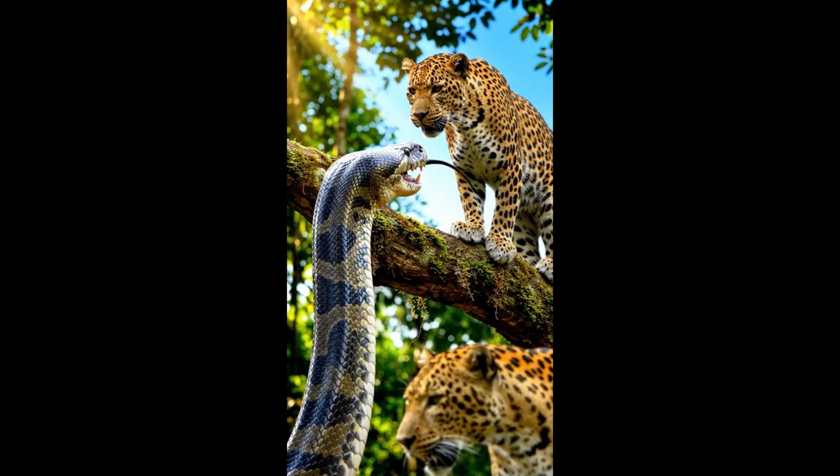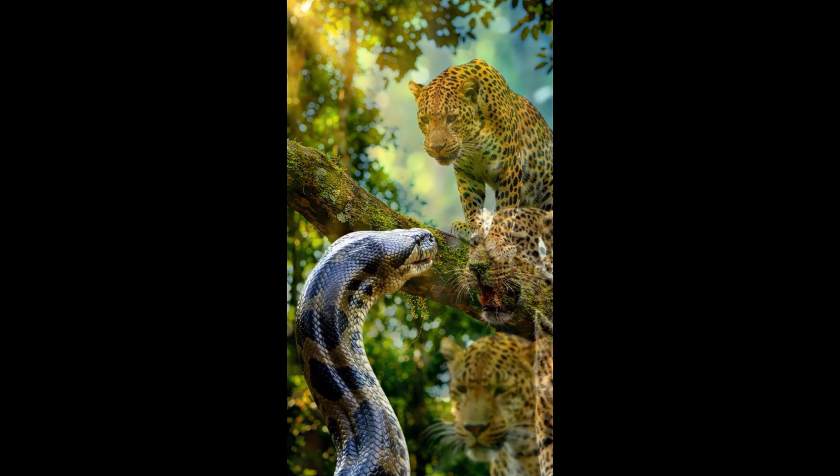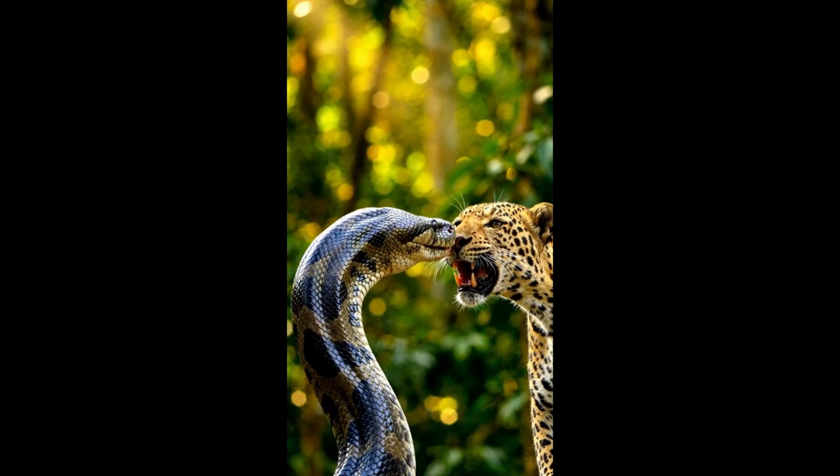With a flick of its tongue, the massive reptile tests the air. The leopard knows it has been found, and tension mounts in the humid air.